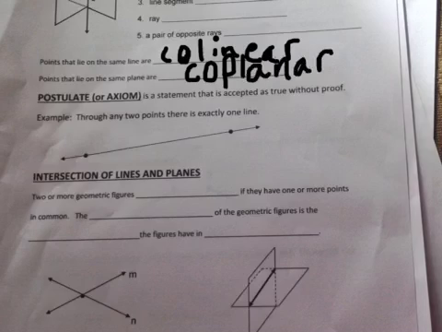Okay. Now, a postulate or an axiom is a statement that is accepted as true without proof. We're going to be doing proofs this year, proving that something's true, but we have to have the building blocks to make a proof. You have to know a fact before you can prove another fact. And so we've got some basic facts, and they're called postulates or axioms.